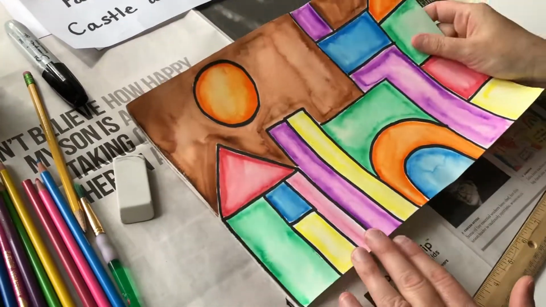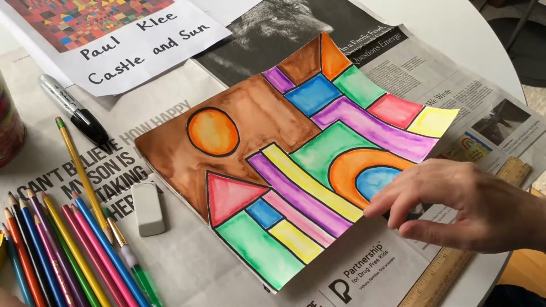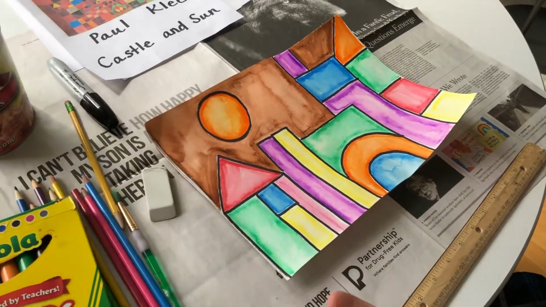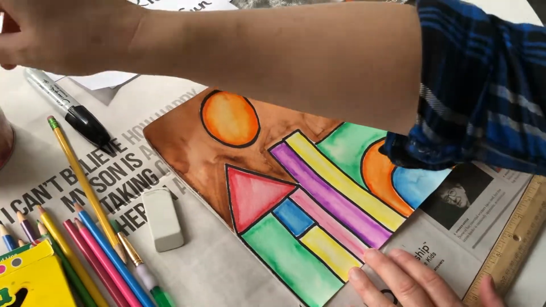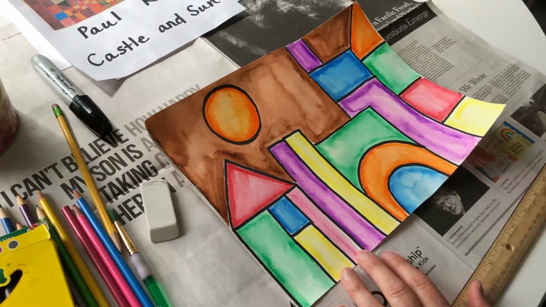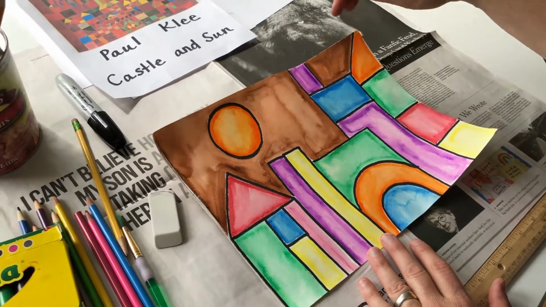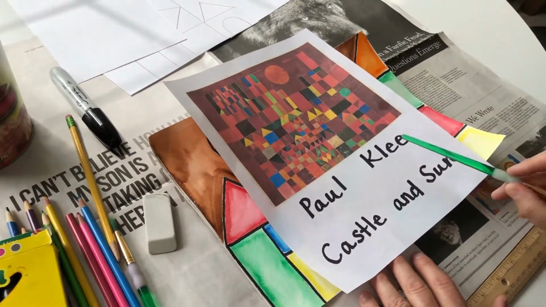I used a larger piece of paper and I did outline with Sharpie. And I used the technique, the painting with markers, which I just love. It's so fun. So I just outlined and then added water with my paintbrush. Here's my arch, my sun, and I did the background brown, taking inspiration from Paul Klee's.